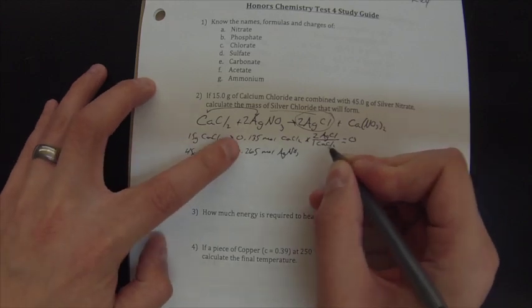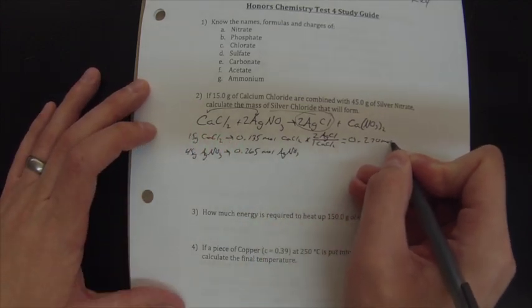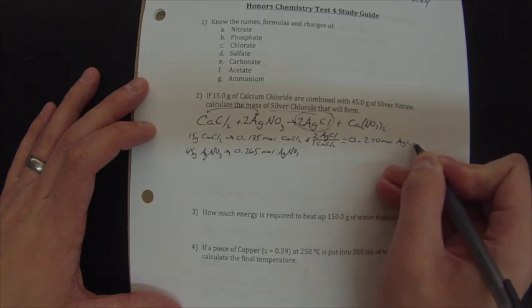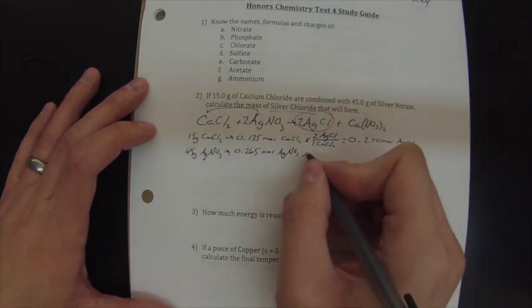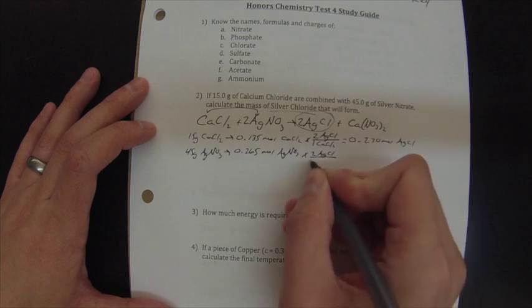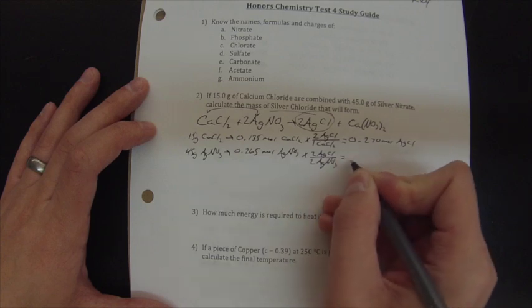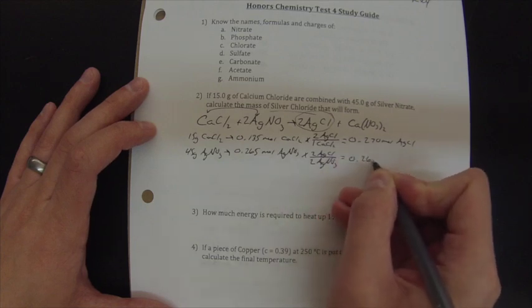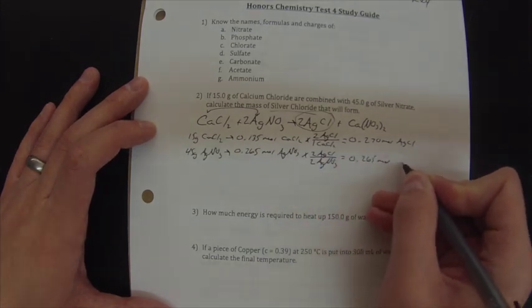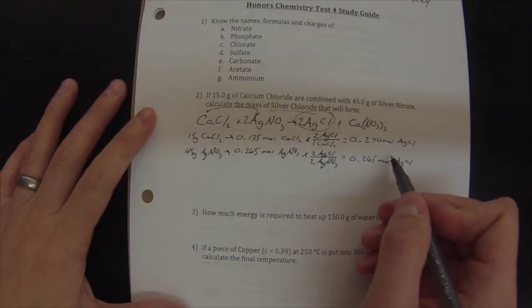So that's just twice that, which is 0.270 moles AgCl. And then we do the same thing over here. 2 AgCl for every 2 AgNO3, and that is 0.265 moles of AgCl. So then which one is the correct one?